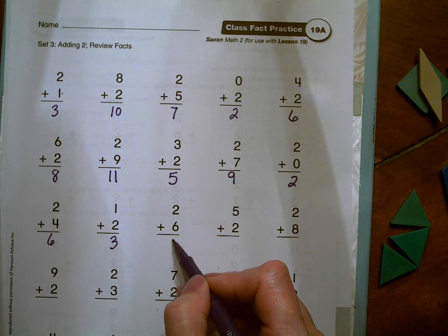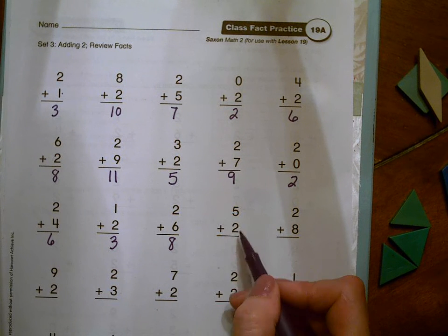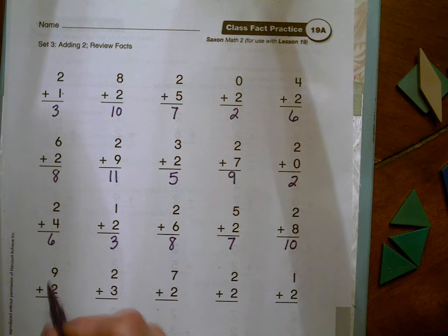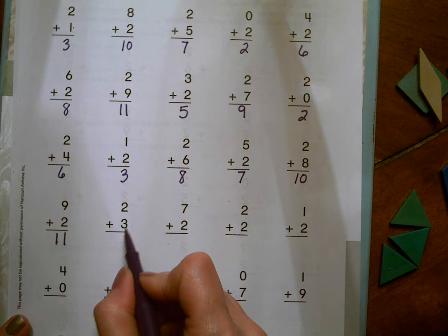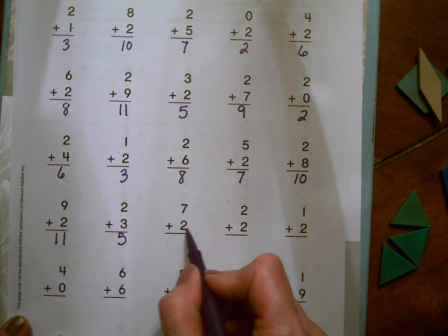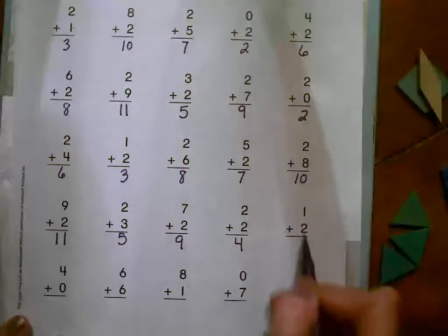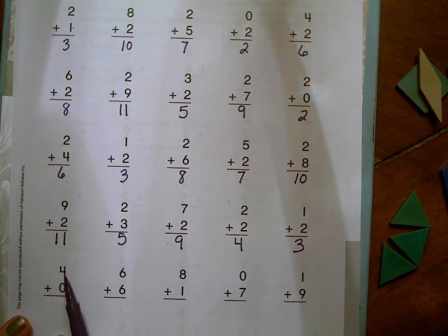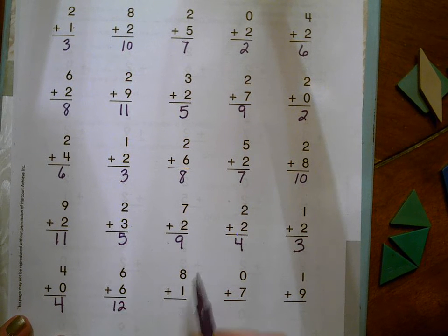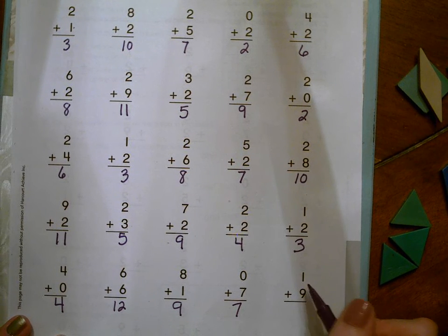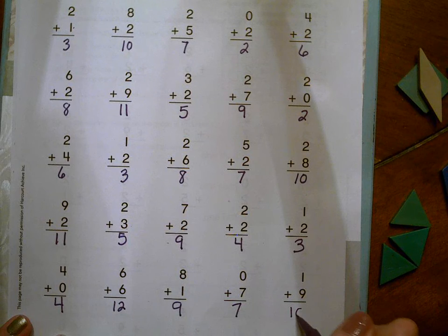2 plus 6 is 8. 5 plus 2 is 7. 2 plus 8 is 10. 9 plus 2 is 11. 2 plus 3 is 5. 7 plus 2 is 9. 2 plus 2 is 4. And 1 plus 2 is 3. 4 plus 0 is 4. And 6 plus 6 is 12. 8 plus 1 is 9. And 0 plus 7 is 7. 1 plus 9 is 10.